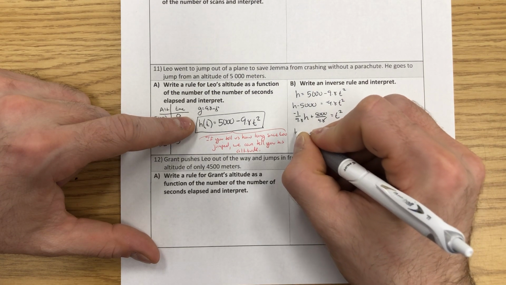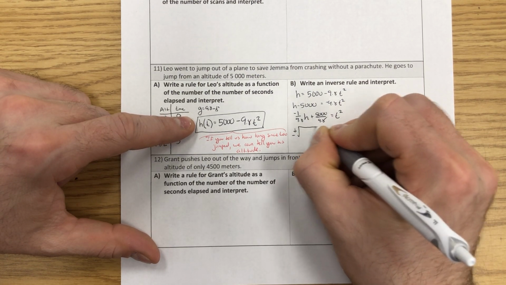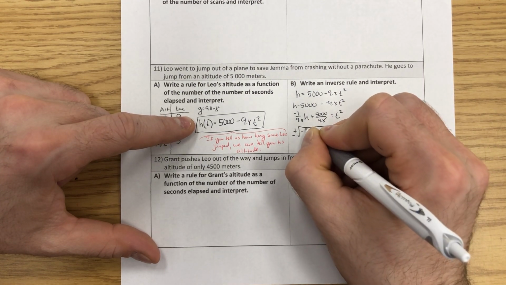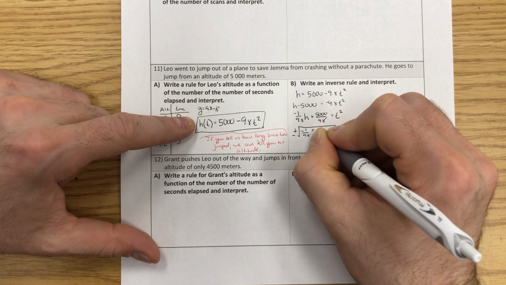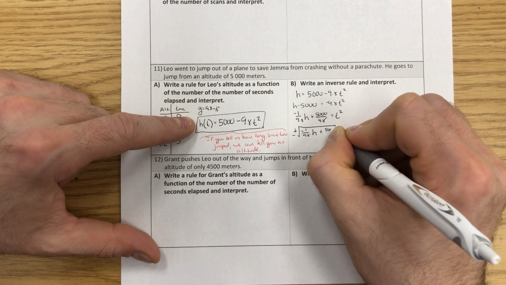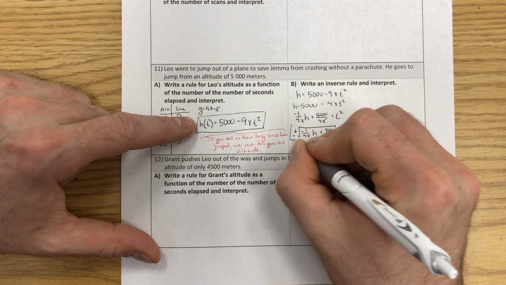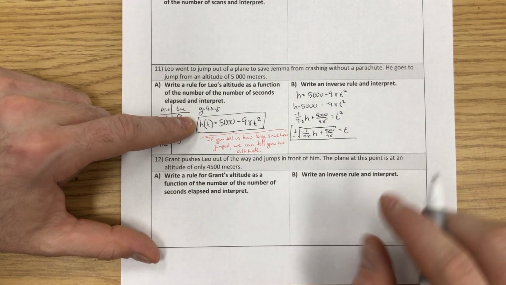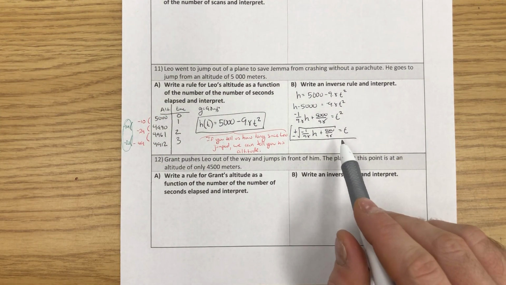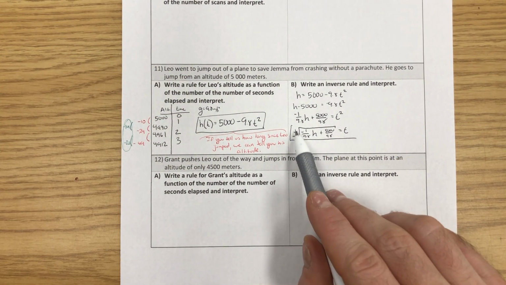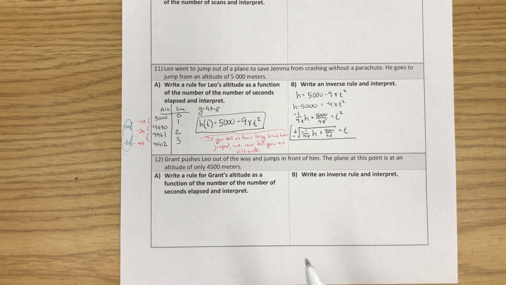So we're going to take the square root. We're back at this thing where we have negative 1 over 9.8 h plus 5,000 divided by 9.8 is equal to t. And now, unfortunately, we can take either the positive or the negative answer.